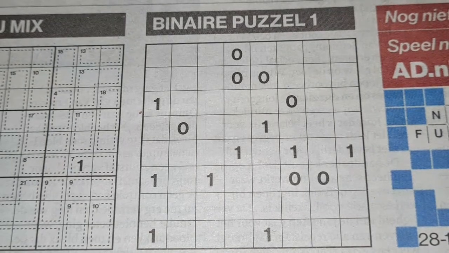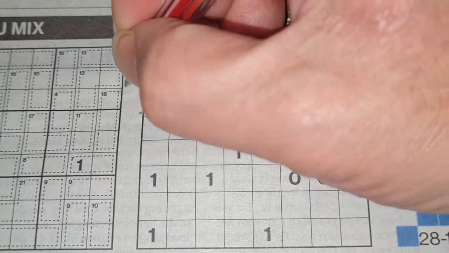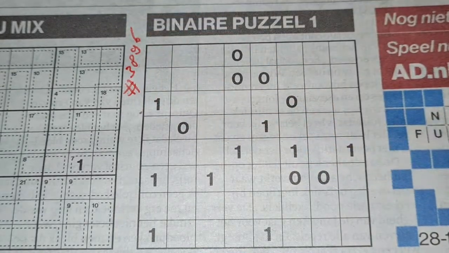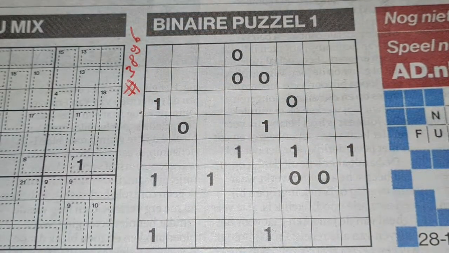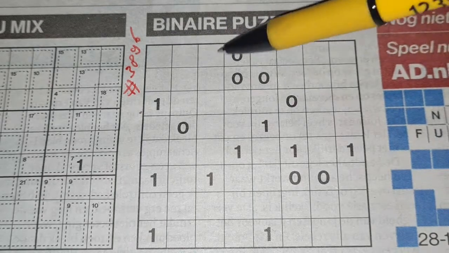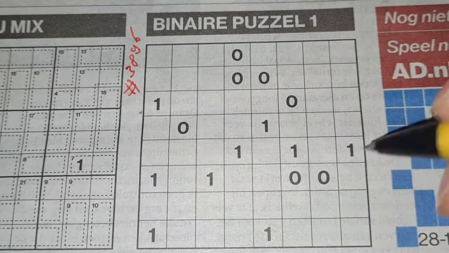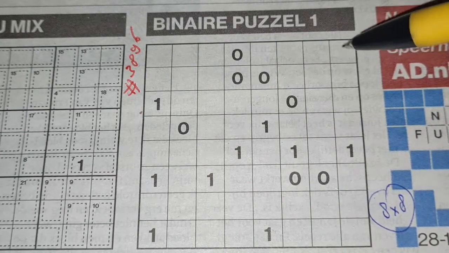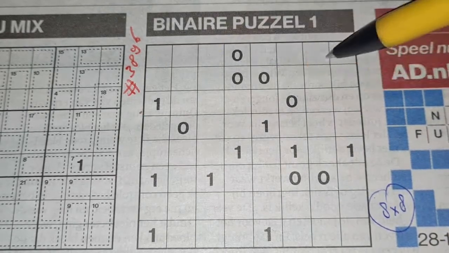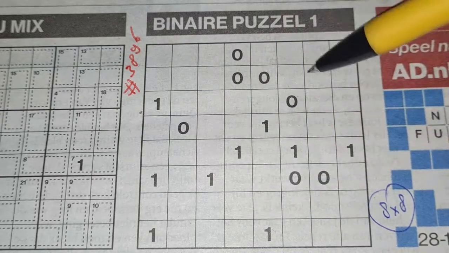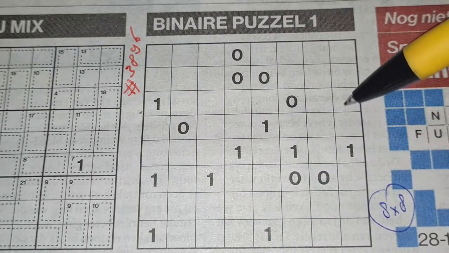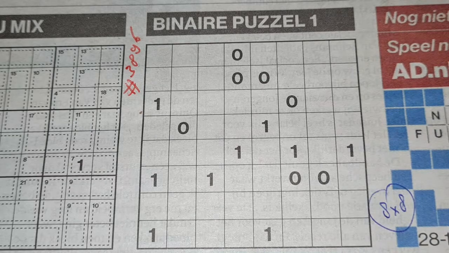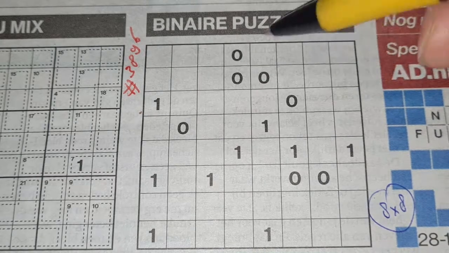Now it's time for the binary puzzle. Number 3, 8, and 9, 6. And what kind of binary puzzle is this one? Let me count. 1, 2, 3, 4, 5, 6, 7, 8. It's an 8 by 8 binary puzzle. That means in a row or in a column there are always 4 ones and 4 O's. Alright, so let's get started.